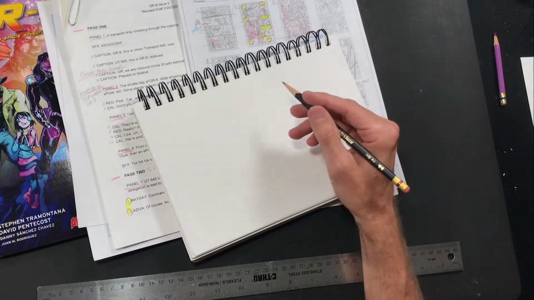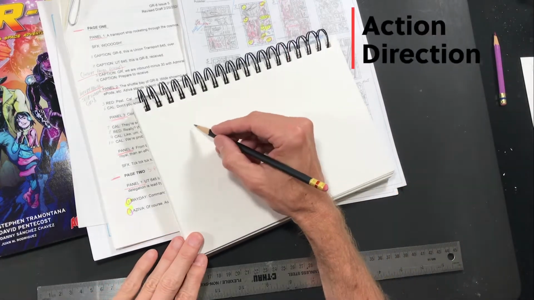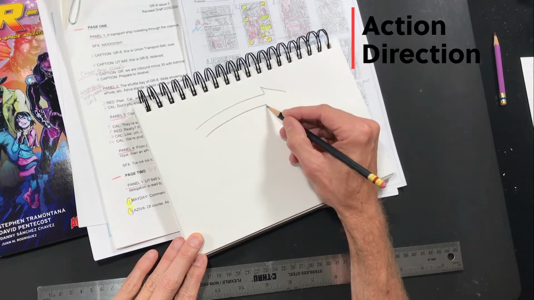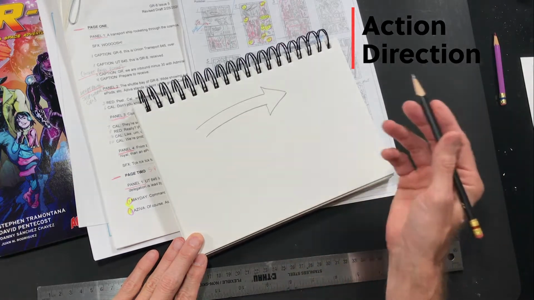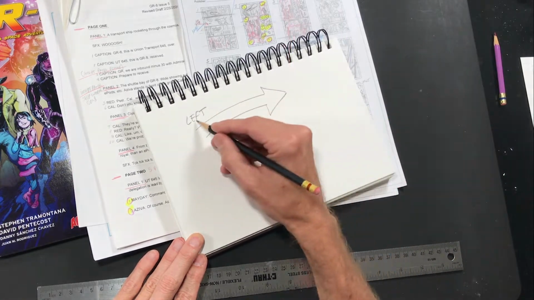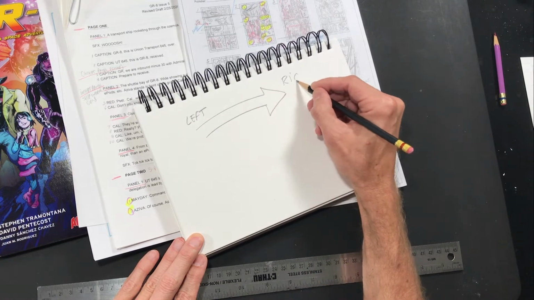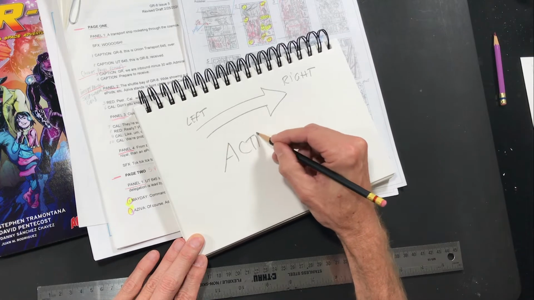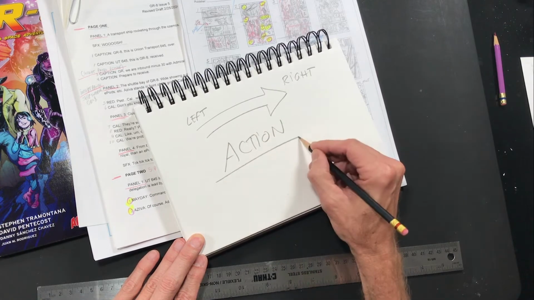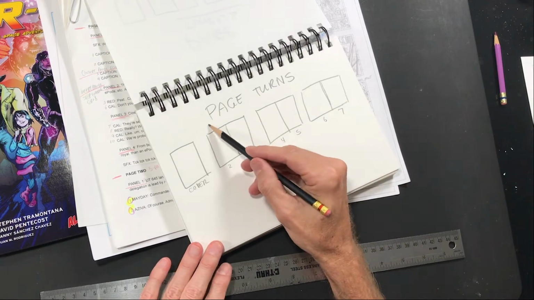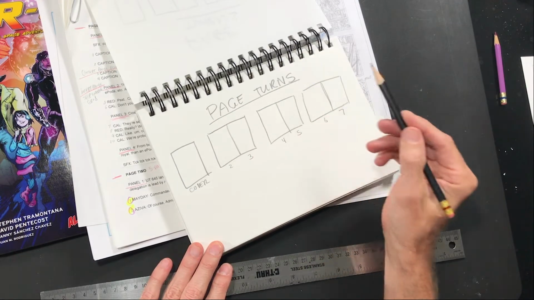A few things to keep in mind when working on thumbnails: action flows in the direction that you read. In my case, I live in the West, so we read left to right. So action is left to right. Another thing to keep in mind, page turns.